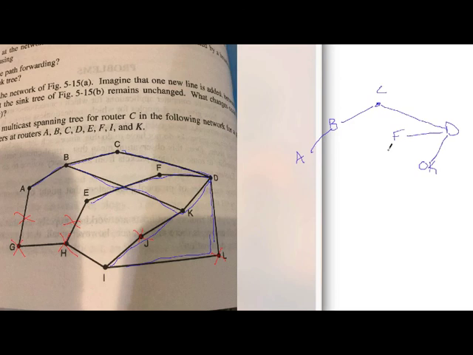A is pretty much dead unless we're going to go back to B, so we don't have to worry about it anymore. K can get to I, even though J is not in the network, it can still get to I, right? And that's through J. And then F can get to E. It's not the only solution for the spanning tree, but it is one solution, and that's about how you go about it.